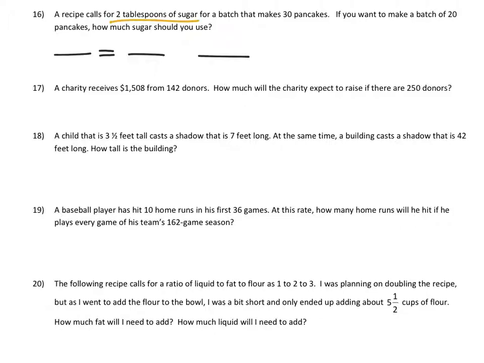Yeah, right. Sugar and pancakes. So, which of those 2 do we want to be in the numerator and denominator? Pancakes in the denominator. Let's do it. So we'll do pancakes in the denominator, and then we'll do the tablespoons of sugar in the numerator.